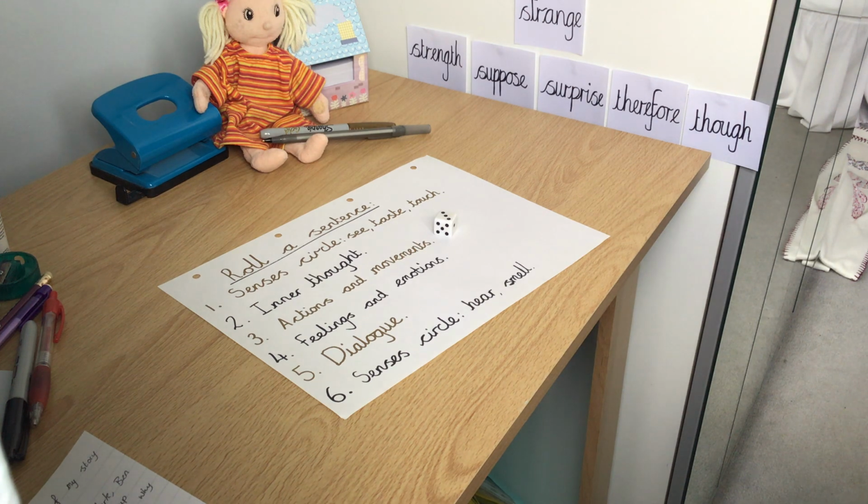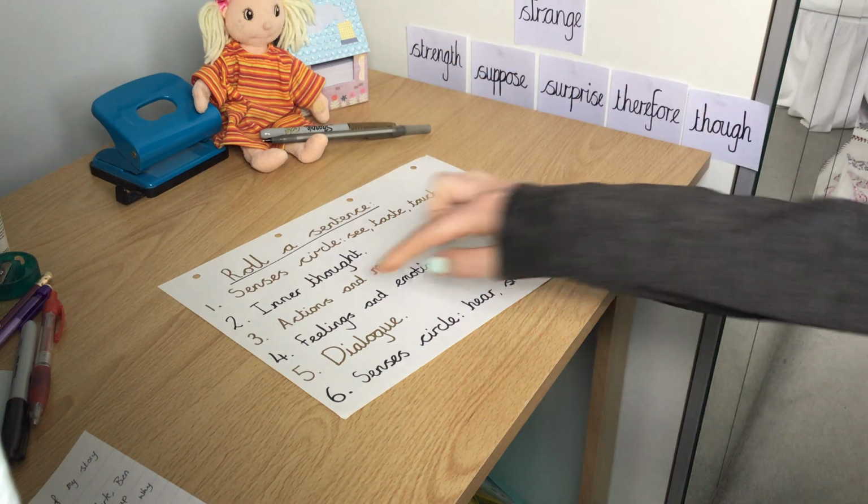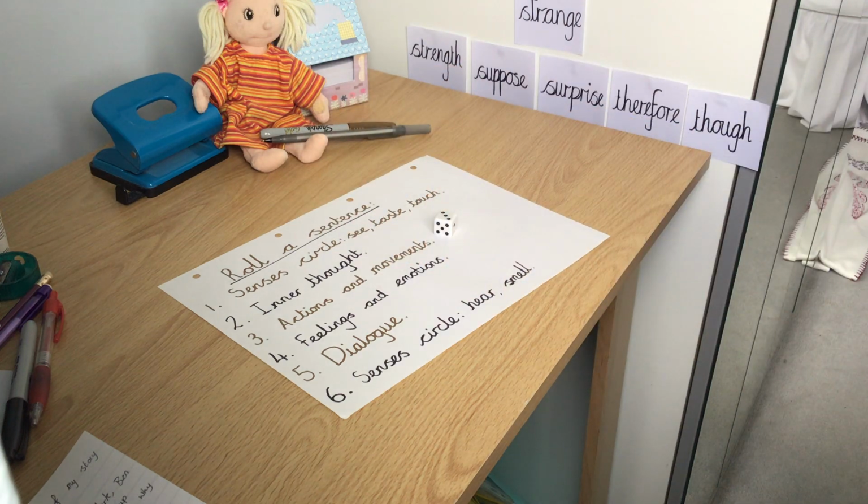So it just helps you focus your ideas and come back to different areas that you might be struggling with. It also gives you really varied writing, so you're not always writing about what the character can see. You're not always writing about how the character feels. You're dotting in lots of different skills.